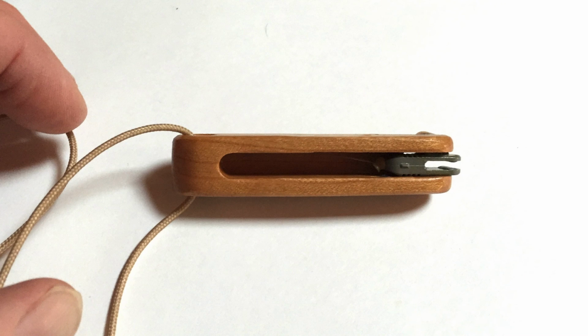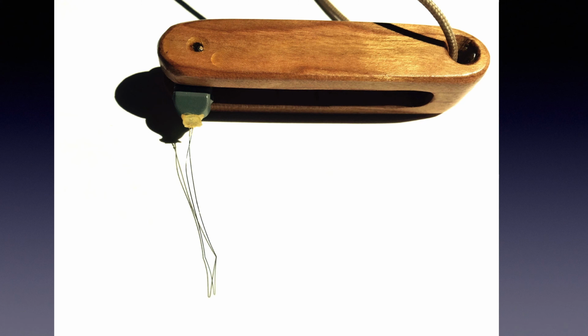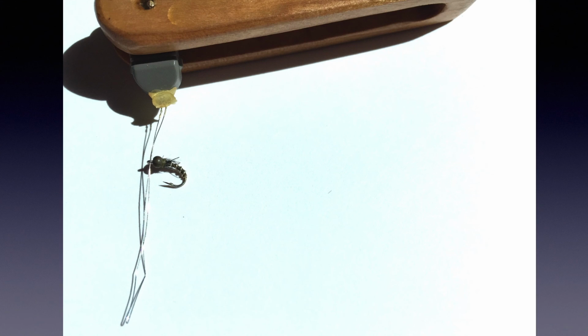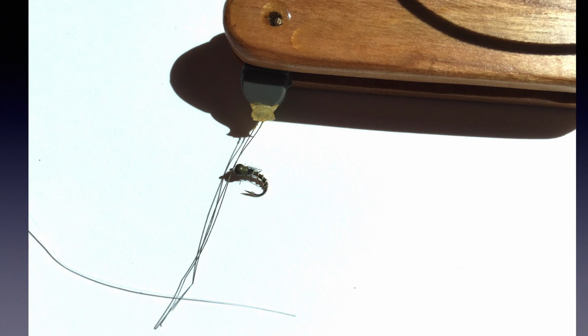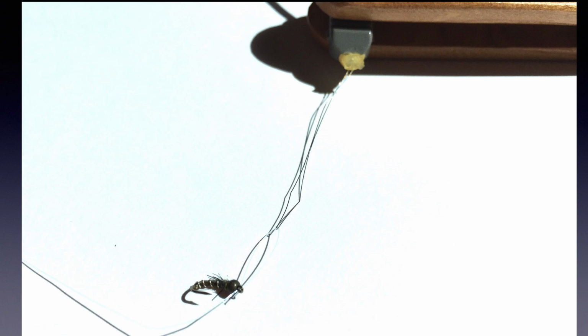In my device, the actual threader is on a pivot inside a wood slot, so the wire is protected while I wear it around my neck. It pivots open to 90 degrees to use, so I can easily thread a fly on it, even if I accidentally had crowded the eye while tying. I can then let the device with the fly dangle from my neck as I grab my tippet. I then push the tippet through the wide opening of the threader and pull the fly off the threader.